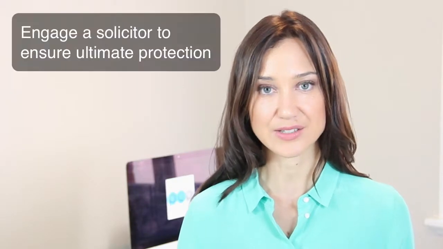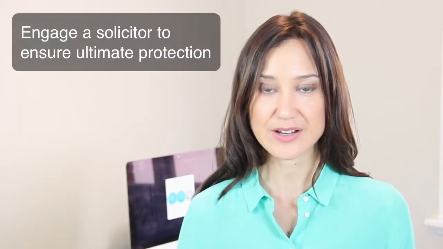However, we advise that your commercial lease documents are prepared according to the individual characteristics of each lease. Therefore, we strongly advise that you engage the services of an experienced commercial property solicitor in preparing your lease documents.